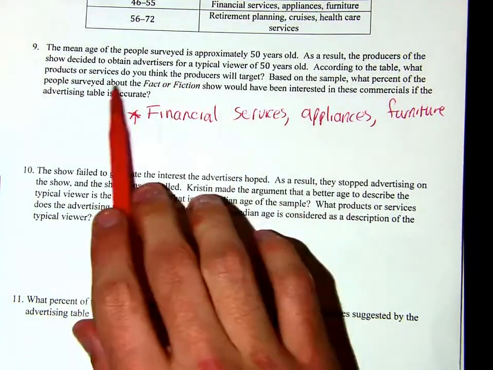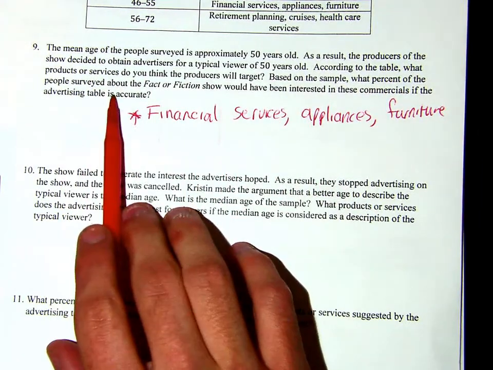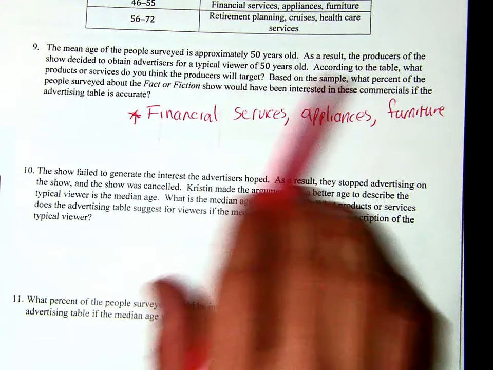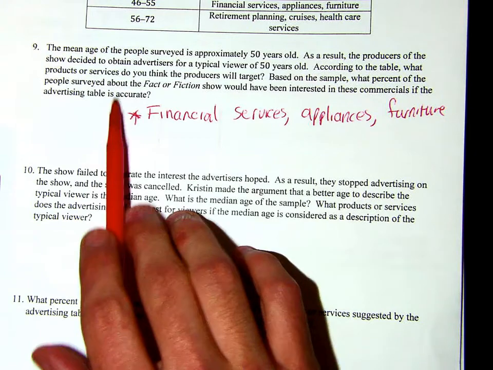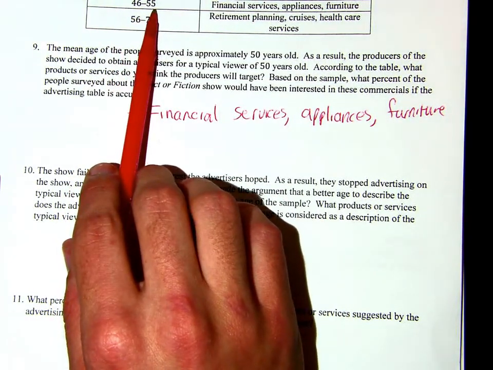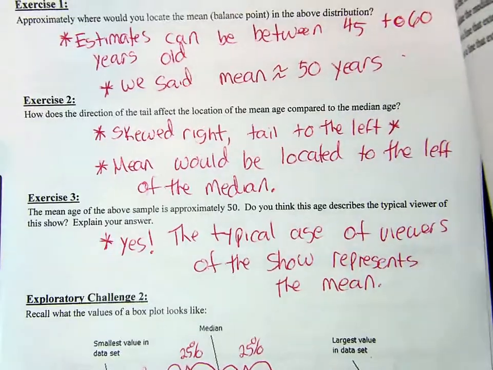Okay. So, the next question. Based on the sample, what percent of people surveyed could have been interested in these commercials if the advertising table is accurate? Well, if it's 46 to 55, we go back to our original dot plot.